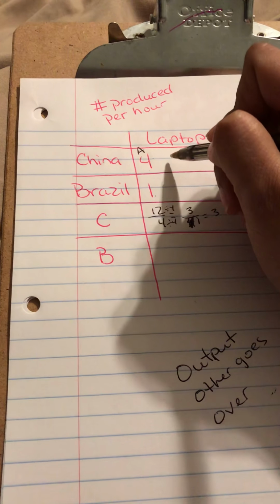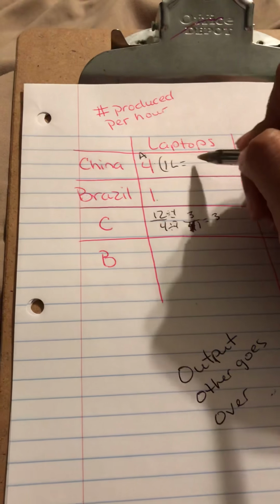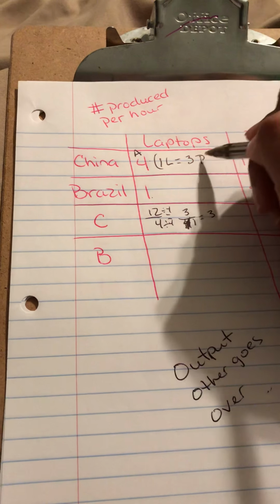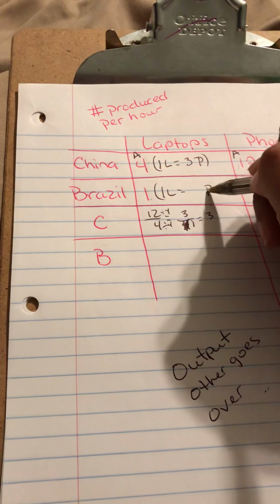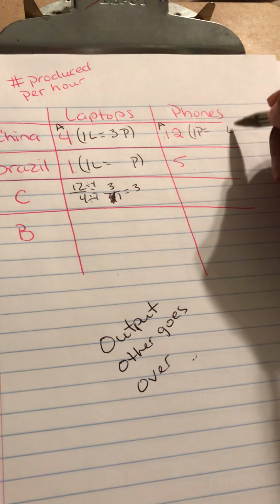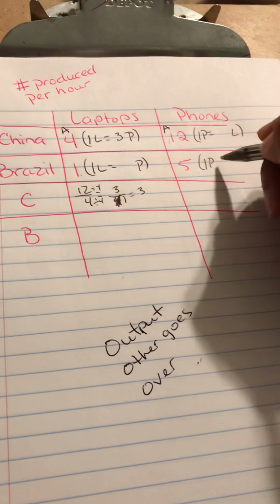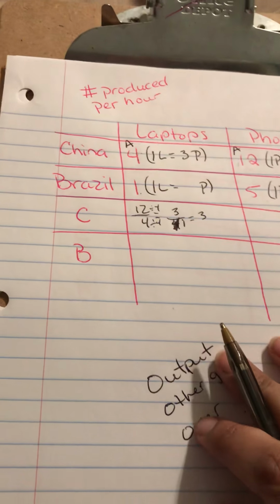So for every one laptop, and I forgot to say it, for every one laptop, they give up 3 phones. It's just my way, guys. I like to do it like that. Do it your way.